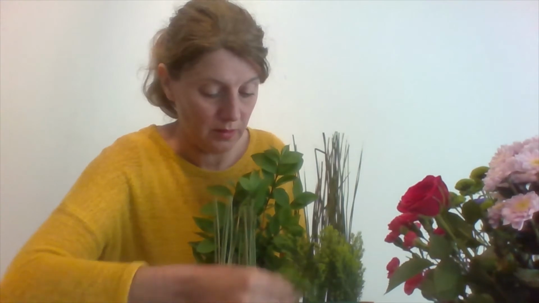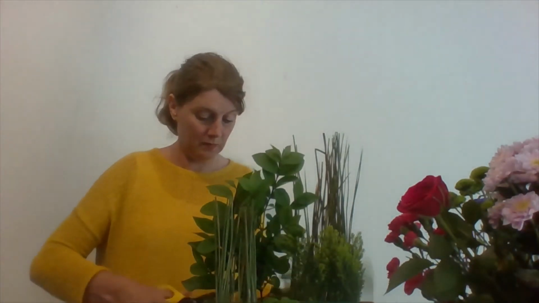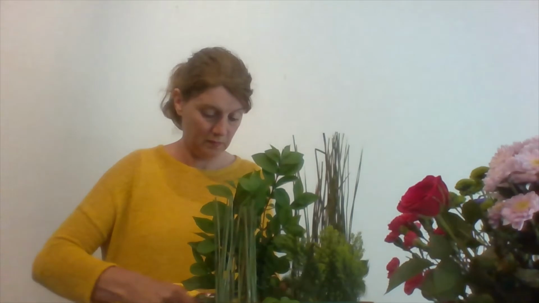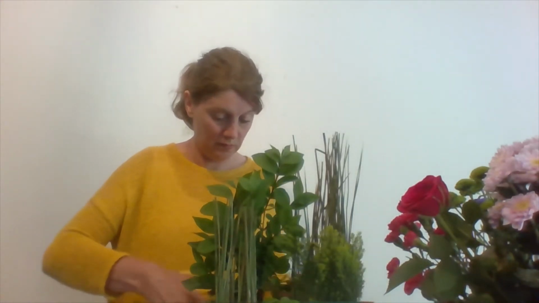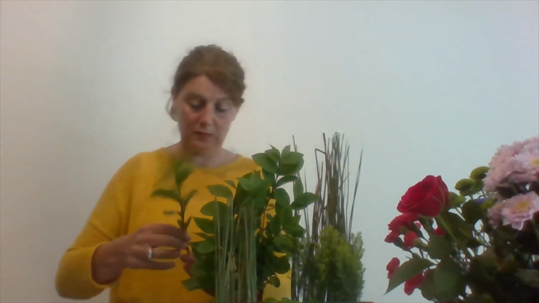Now there's a few little bits of that. I'm just going to make a little cluster here at the front. A bit of privet. This tall bit there at the back.